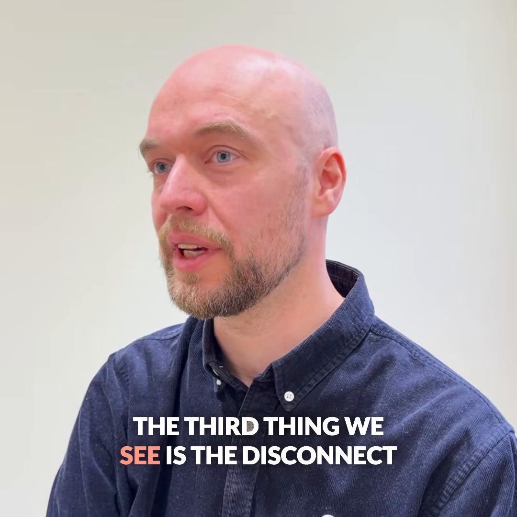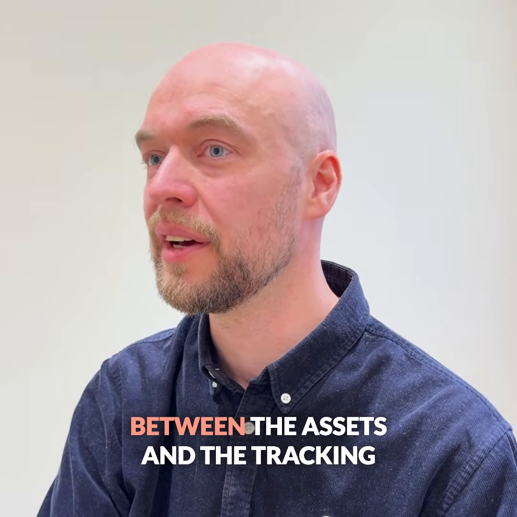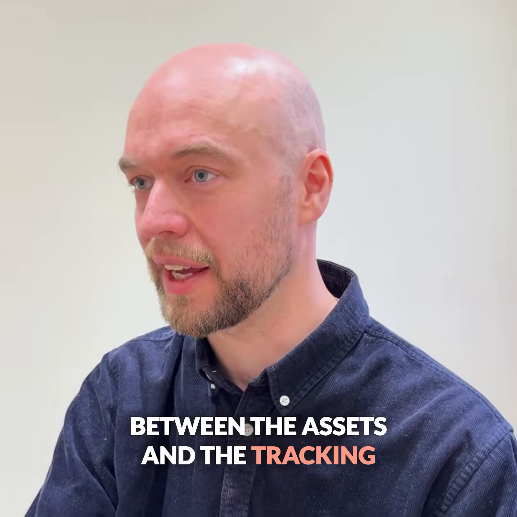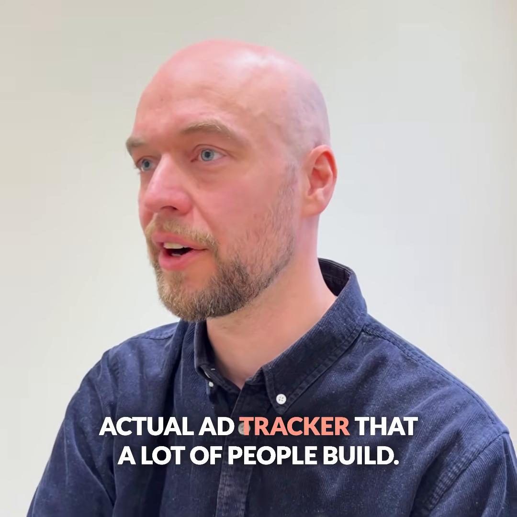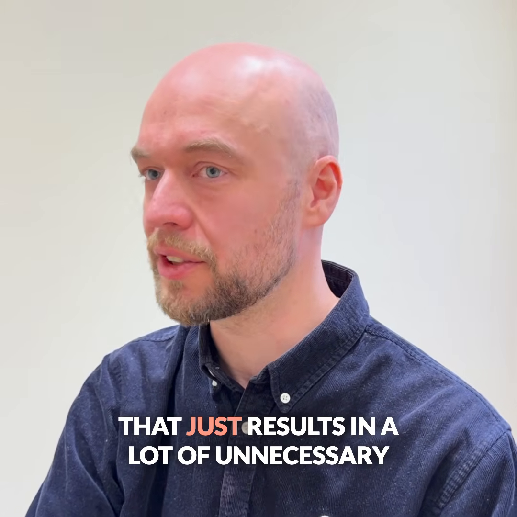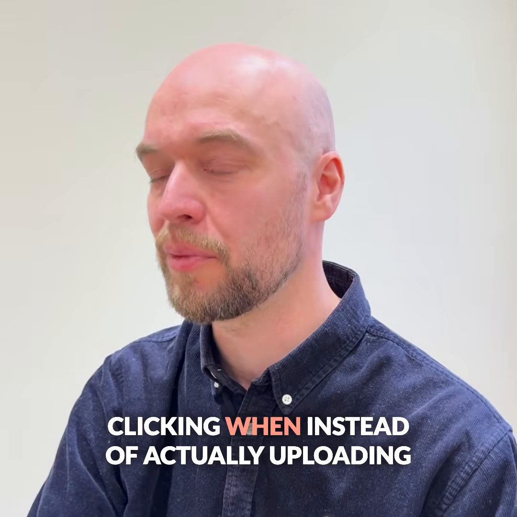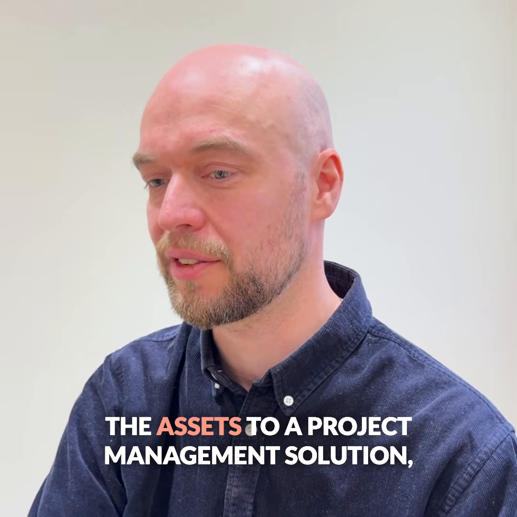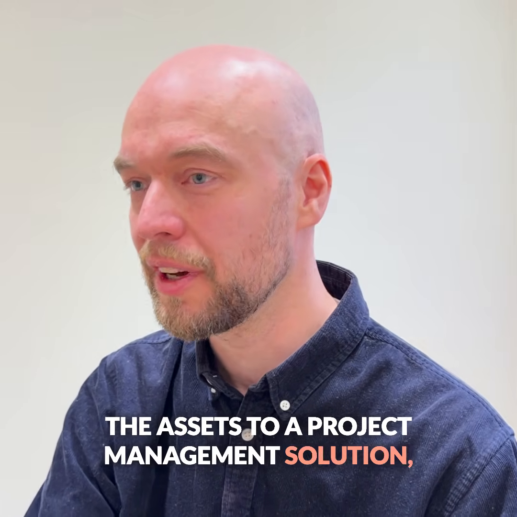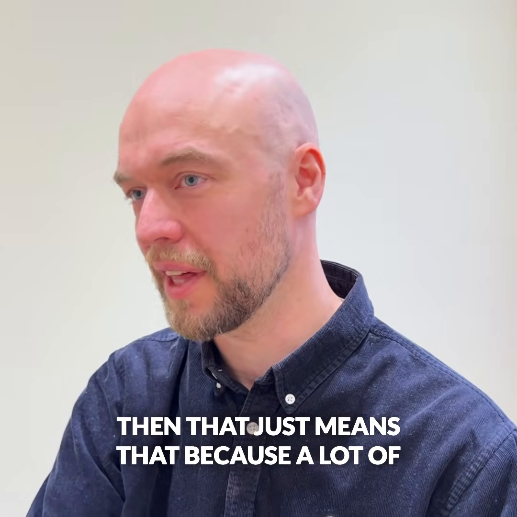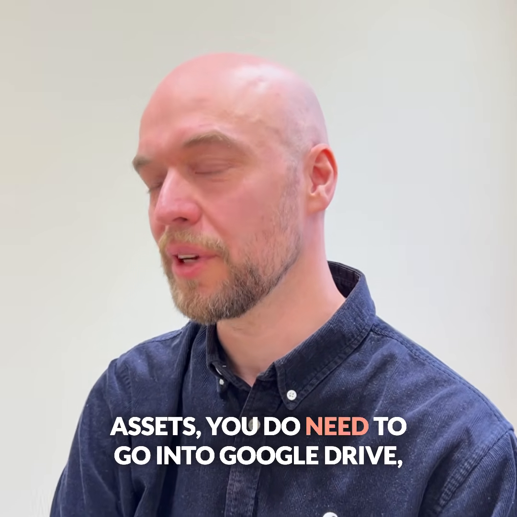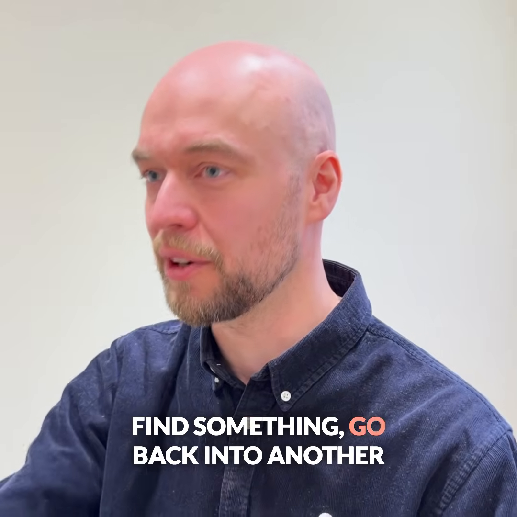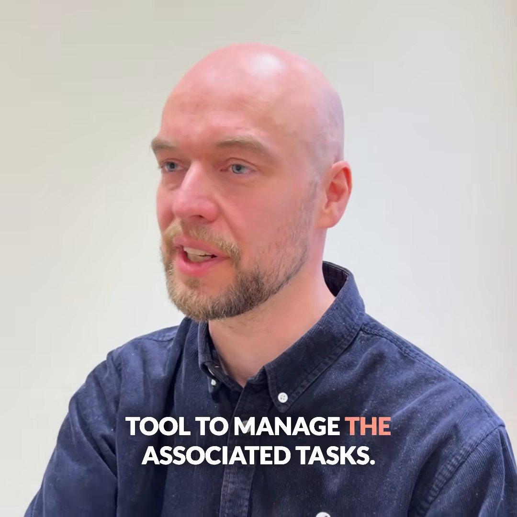The third thing we see is the disconnect between the assets and the tracking of new concepts. So with any kind of project management tool, or the actual ad tracker that a lot of people build, that just results in a lot of unnecessary clicking. Instead of actually uploading the assets to a project management solution, you add a link to a Google Drive. And because a lot of the work revolves around the creative assets, you do need to go into Google Drive, find something, and go back into another tool to manage the associated tasks.